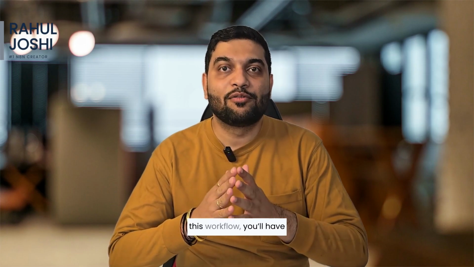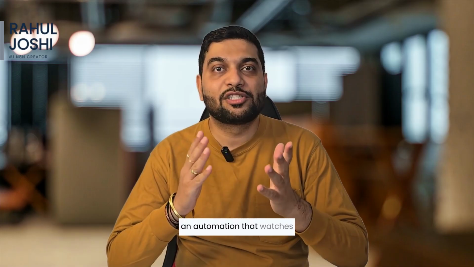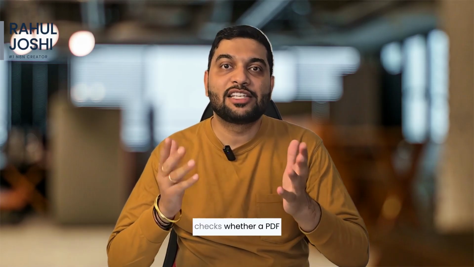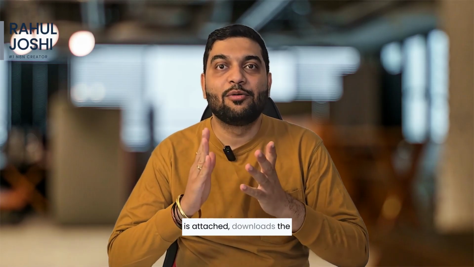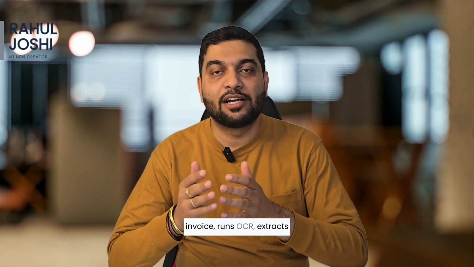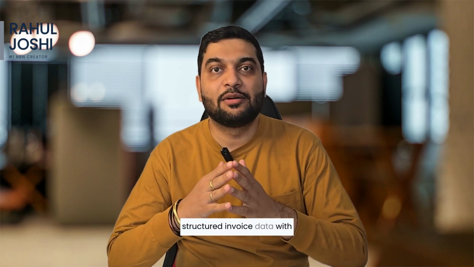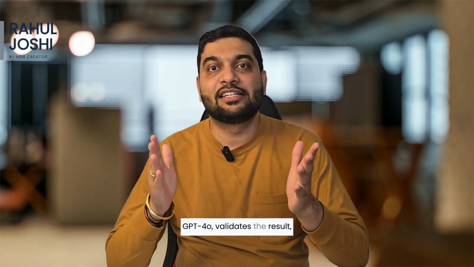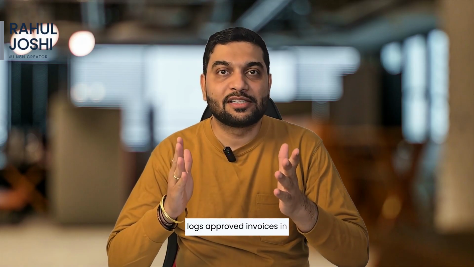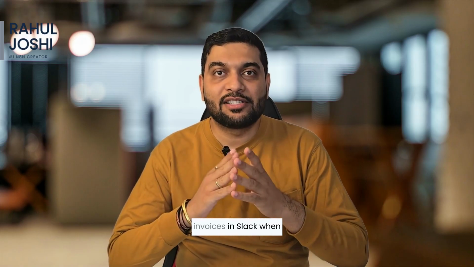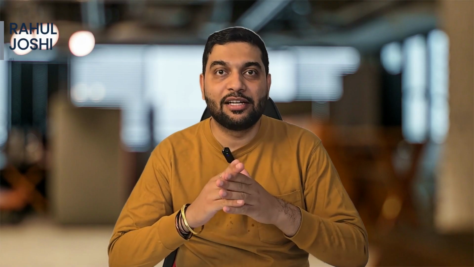By the end of this workflow, you'll have an automation that watches Gmail for invoice emails, checks whether a PDF is attached, downloads the invoice, runs OCR, extracts structured invoice data with GPT-4o, validates the result, logs approved invoices in Google Sheets, and flags invoices in Slack when human review is needed.